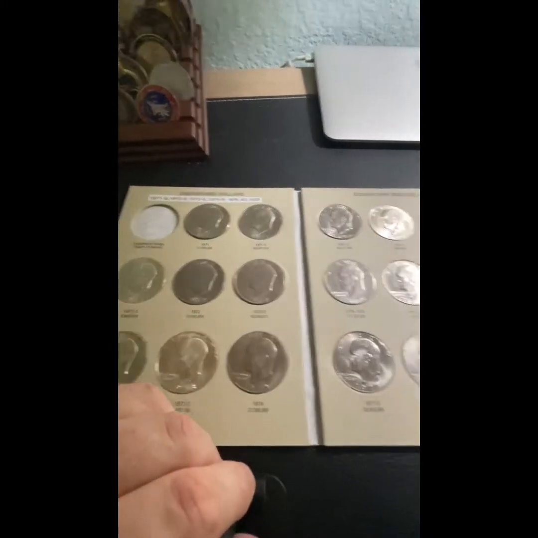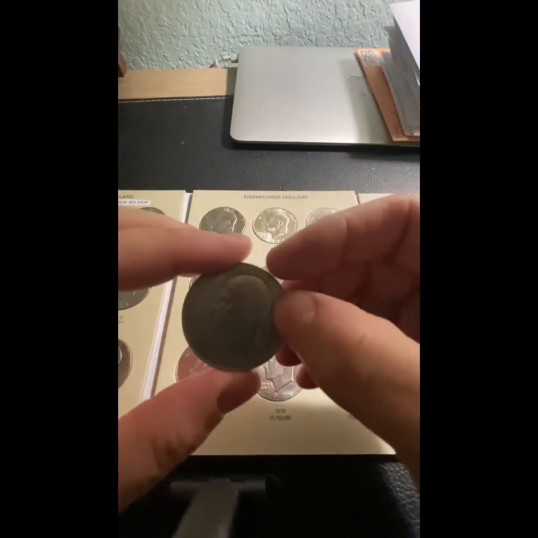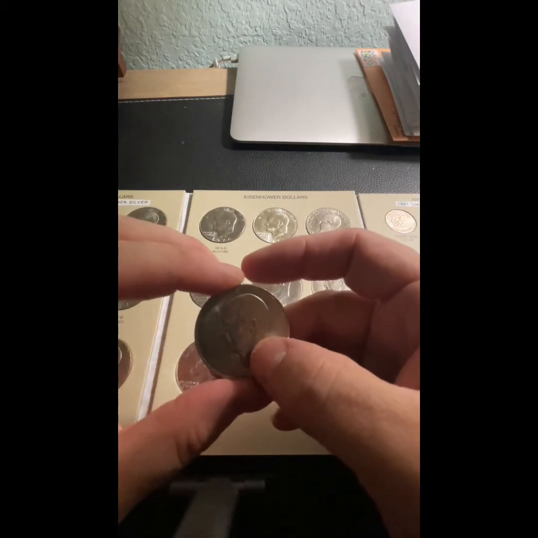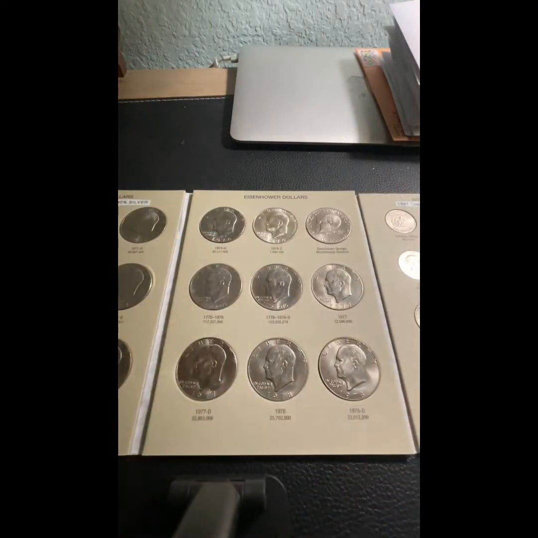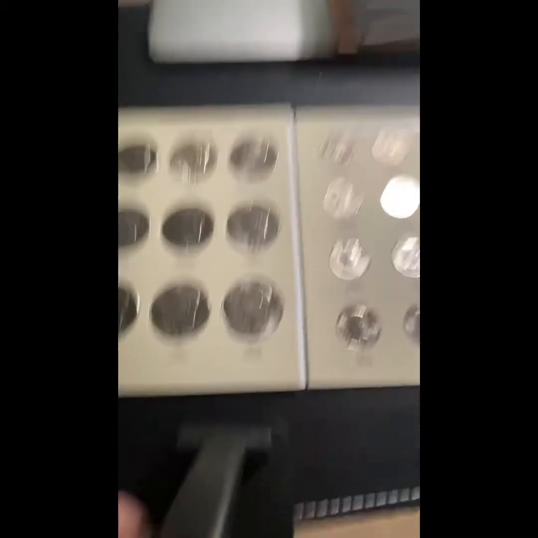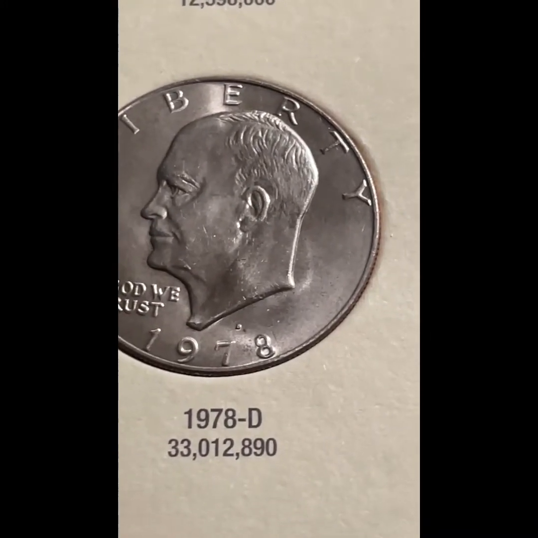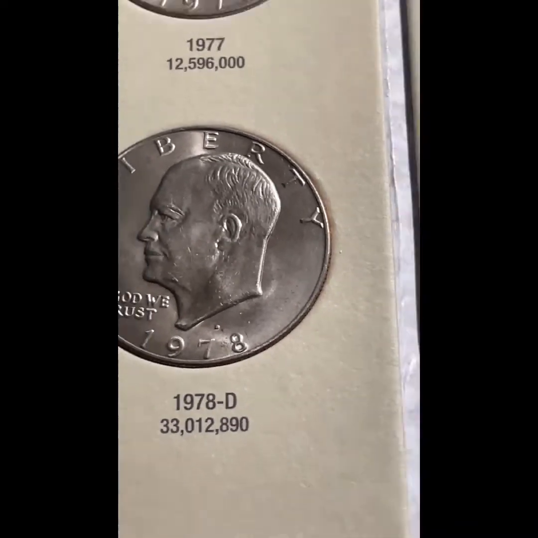So all the rest of your Eisenhower dollars are nickel clad. The mint mark, D for Denver, S for San Francisco, no mint mark for Philadelphia, appears just below the bust. So as you can see, I'll zoom in on this one here, 1978, and there's your mint mark, D for Denver.